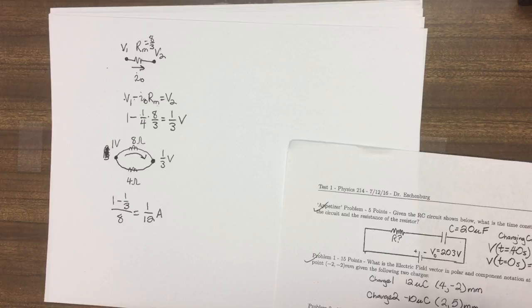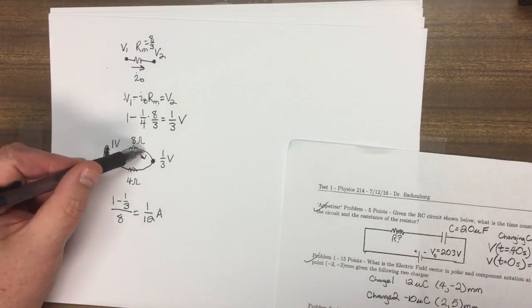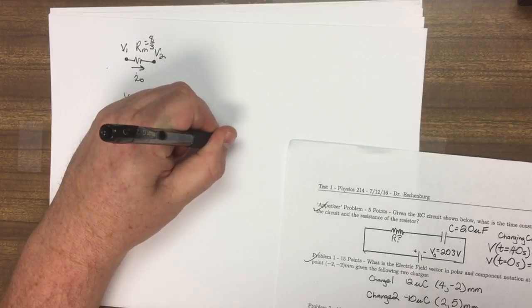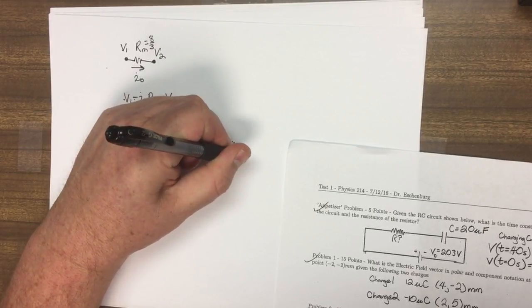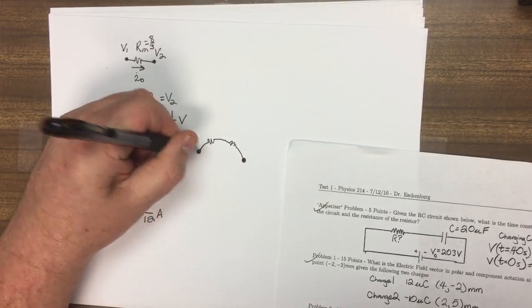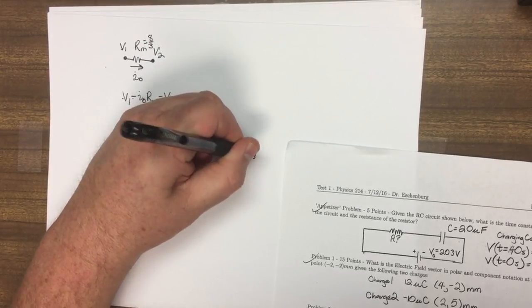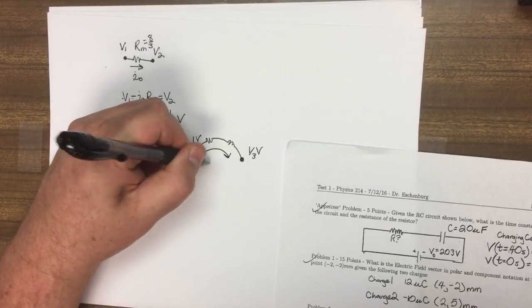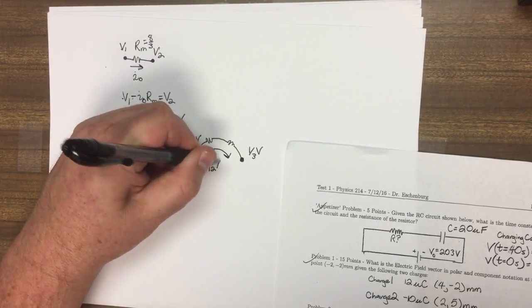I believe that's correct. Let's see, 2 divided by 3 divided by 8. Okay. So it's 1/12 amp passing through the upper, but really the upper is 2 resistors. I have 1 volt, I have 1/3 volt. I have current going through both with a magnitude of 1/12 amp.